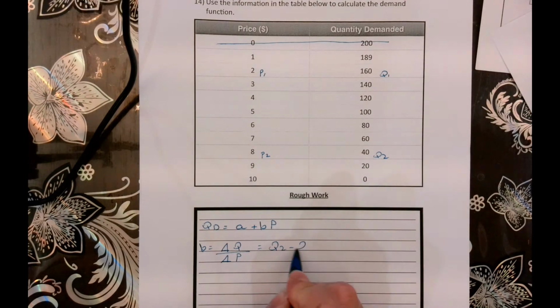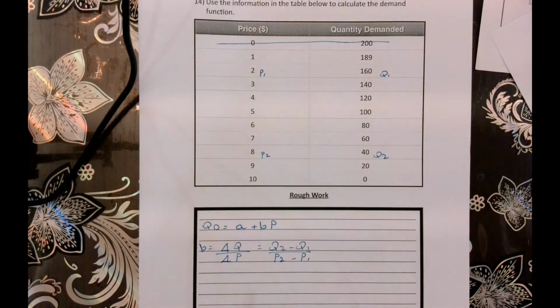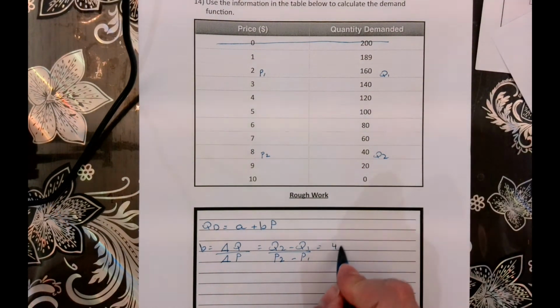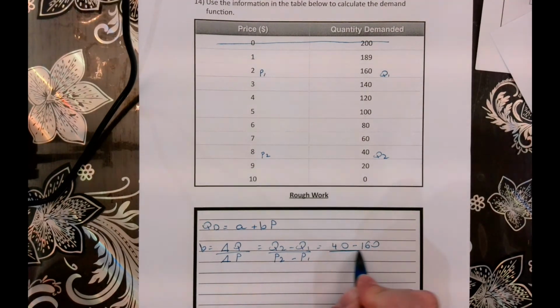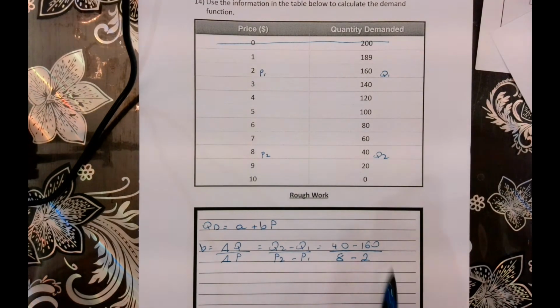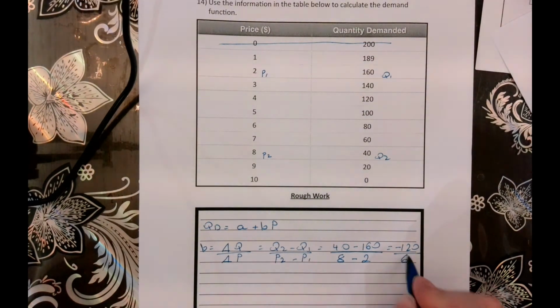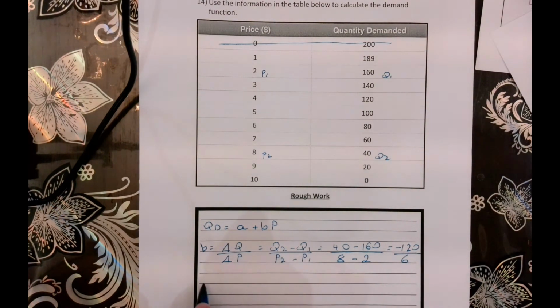The change in quantity is Q2 minus Q1. And what's the change in price? The change in price is P2 minus P1. Right? I've already said this is Q2, so it's 40 minus 160. God, I hope I can do this maths in my head. Divided by 80 minus 2. Okay, so that, I believe, 40 minus 160 is minus 120, and then 8 minus 2 is 6, okay, and that is minus 120 divided by 6, and I believe that that is minus 20, okay, so B equals minus 20, all right, no problem.